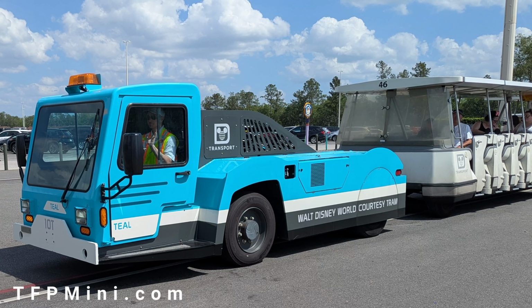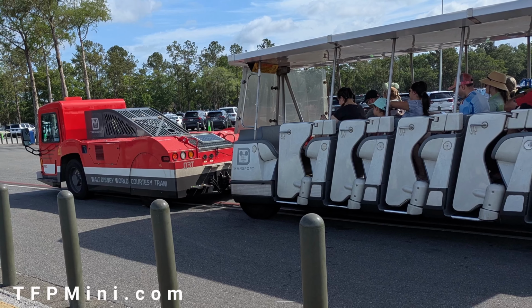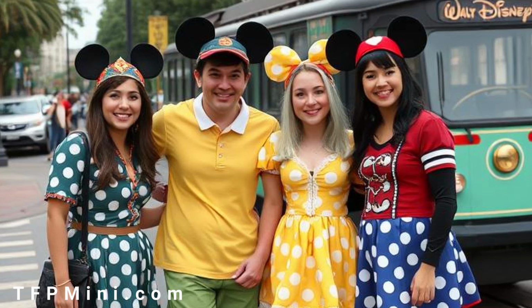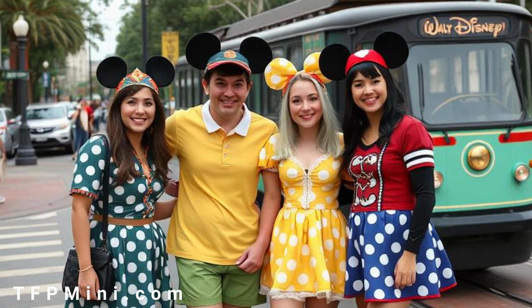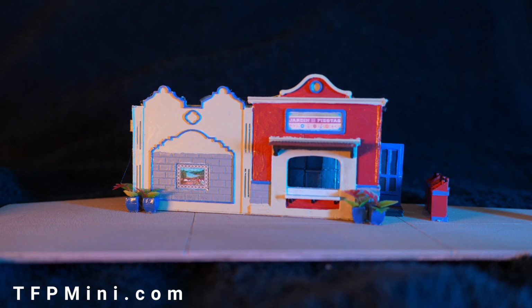Today at TFPMini, we're going to be making the Walt Disney World Courtesy Tram, so I'm going to call for no further boarding at this time. Unless you're one of those tram groupies, this probably doesn't sound super exciting, but hang in there and let me explain. In our last episode, we made Epcot's Mexico food booth.